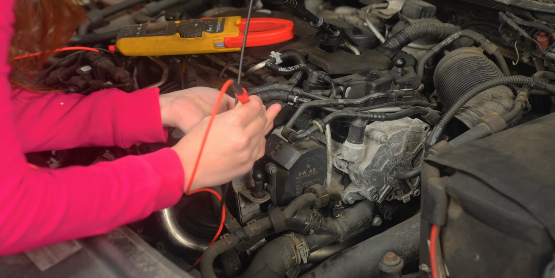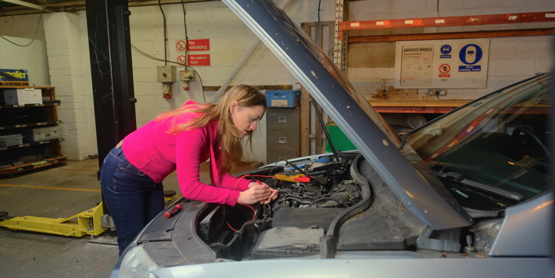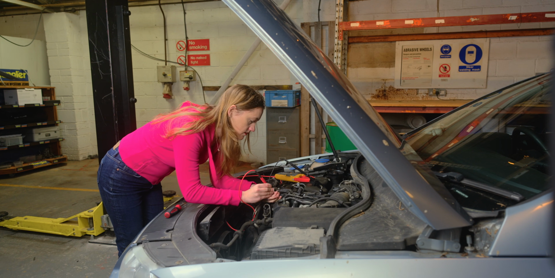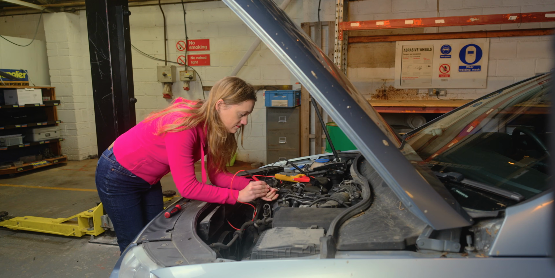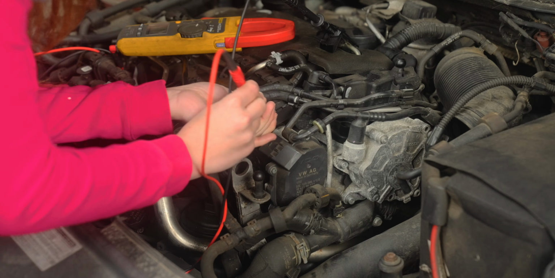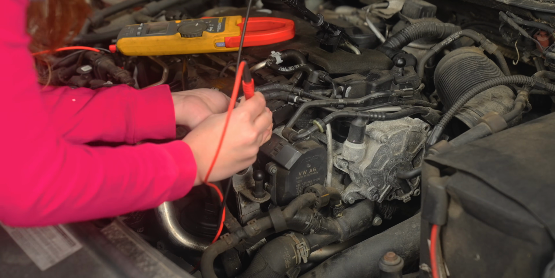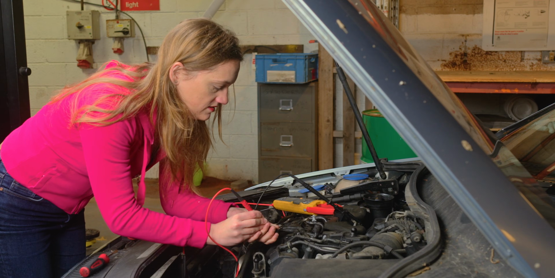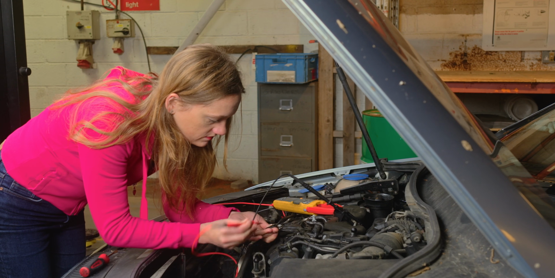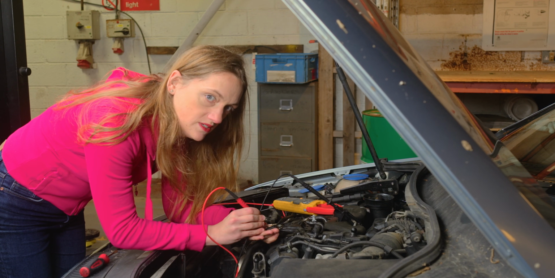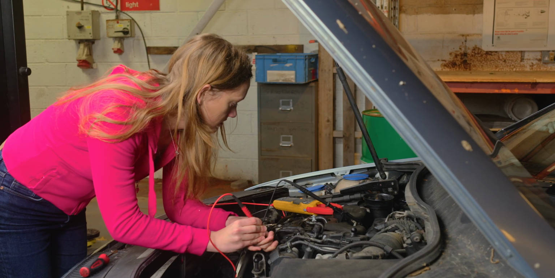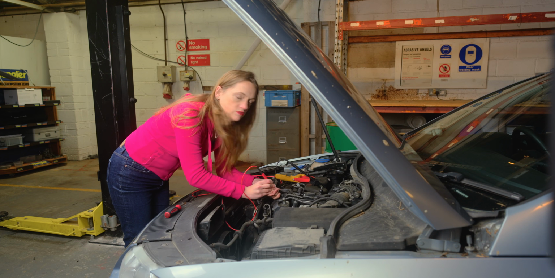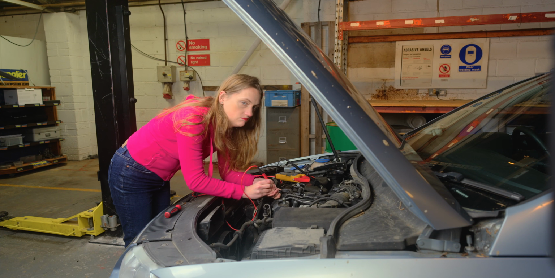Just going to pull the wire around a bit. If you can hear that, I can make it go on and off just by moving it here, which is a good indication that there's something wrong with the wiring. Do the next one. It doesn't seem to change as I move it around, although it is fluctuating just generally.